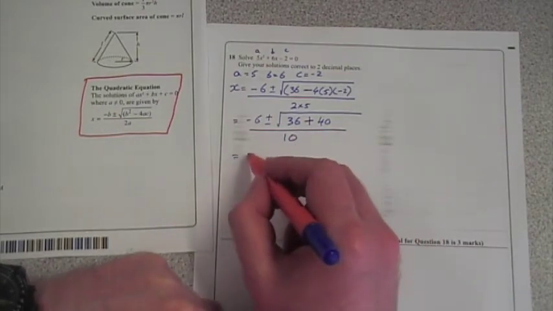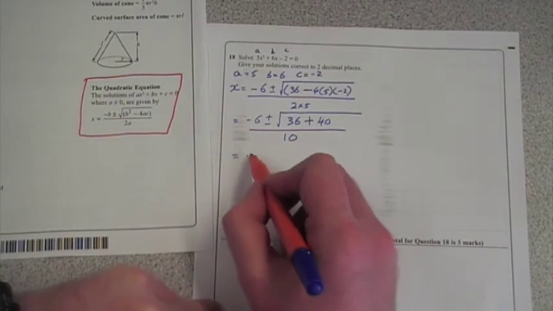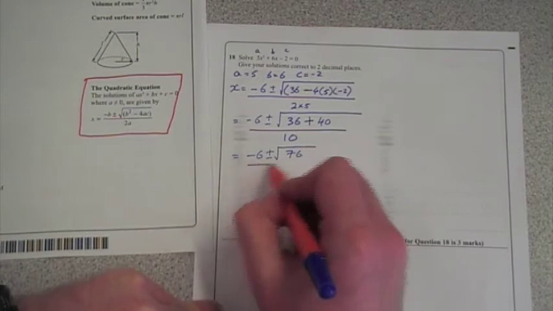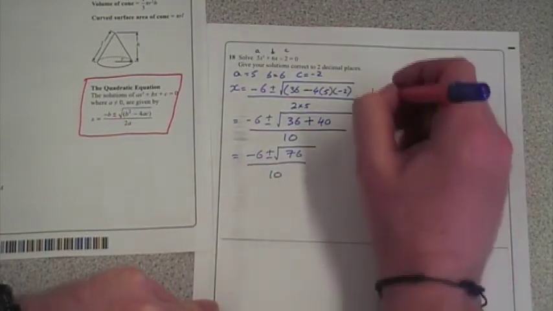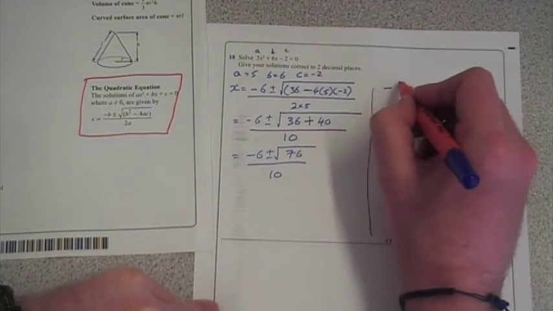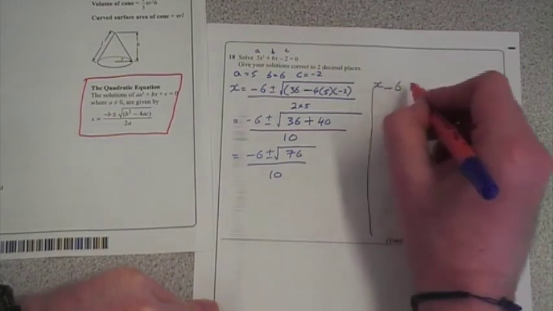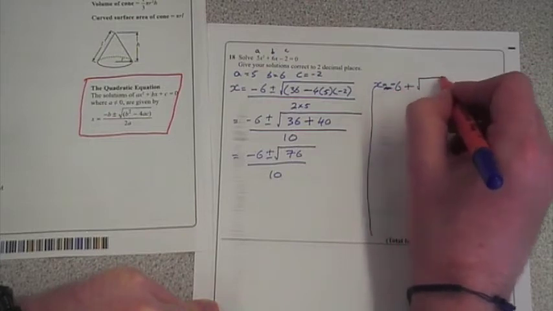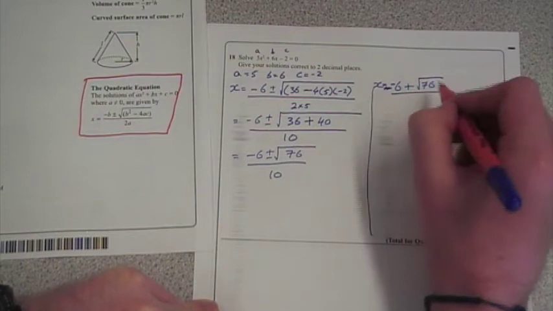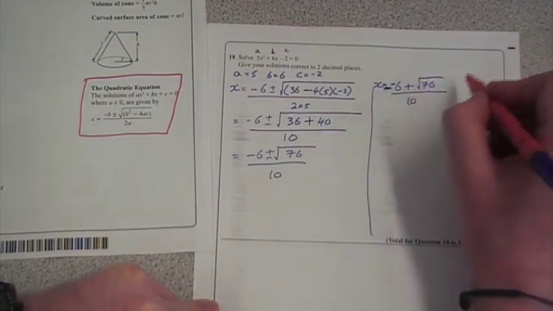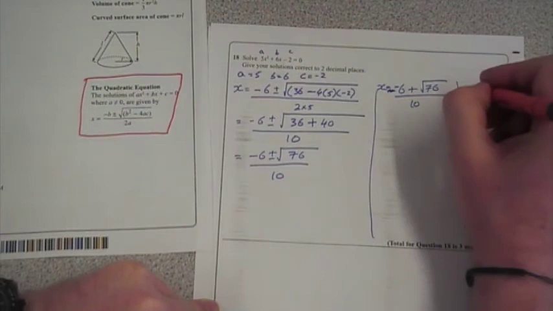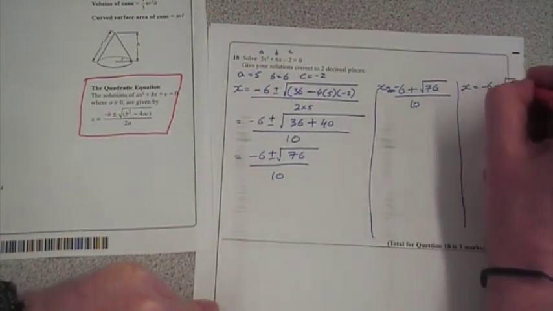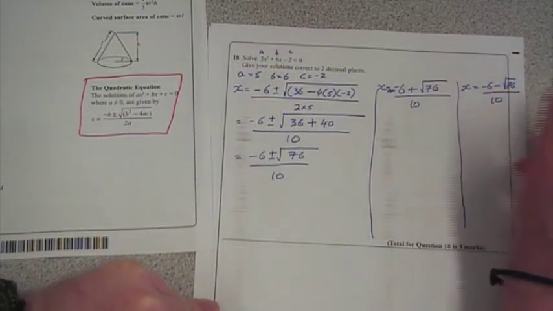Just to simplify it a little bit further, it's going to be minus 6 plus or minus square root of 76 all over 10. So our sum can then be written as x equals minus 6 plus the square root of 76 all over 10, or x equals minus 6 minus the square root of 76 all over 10.